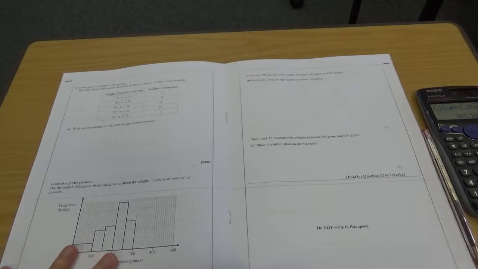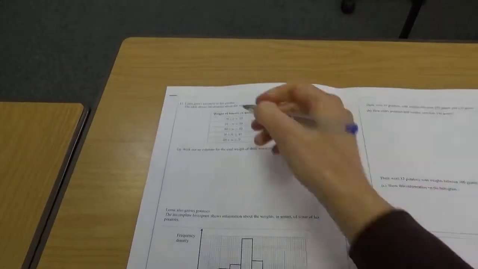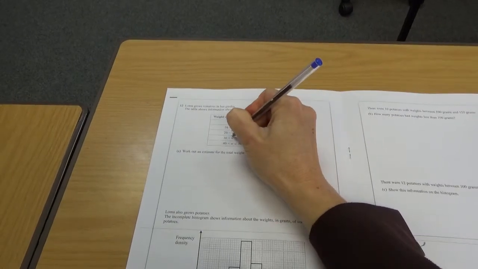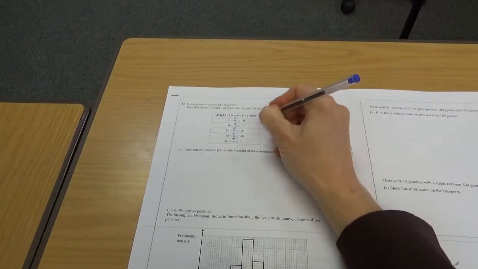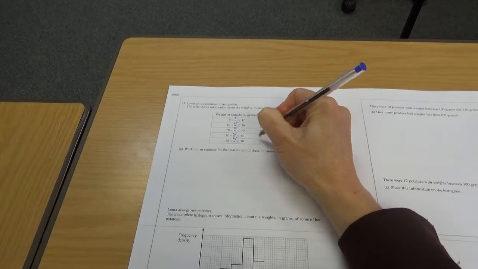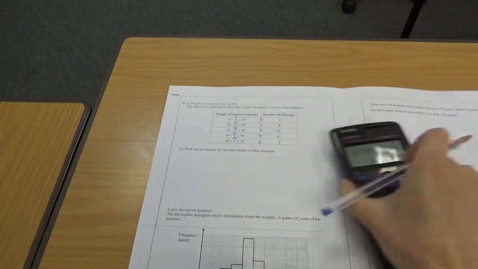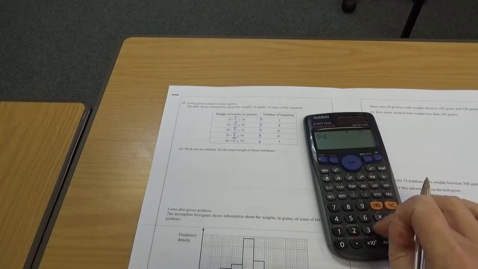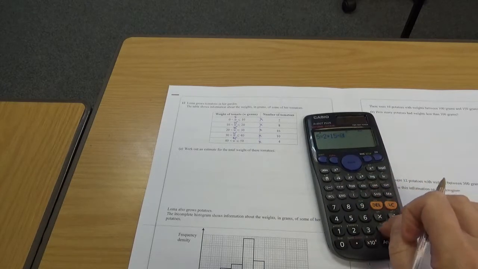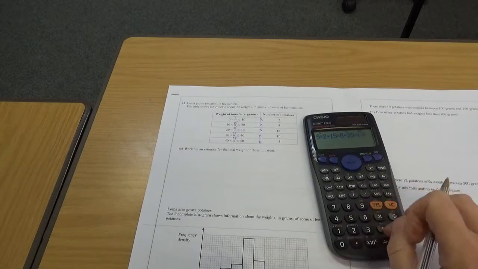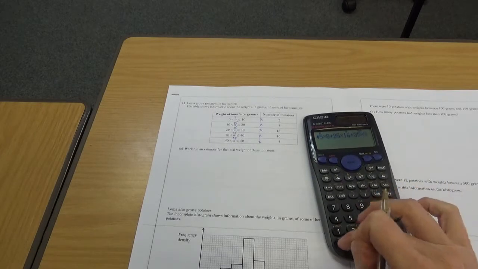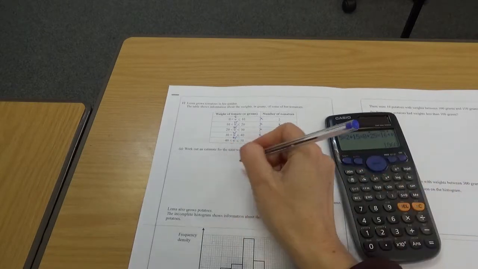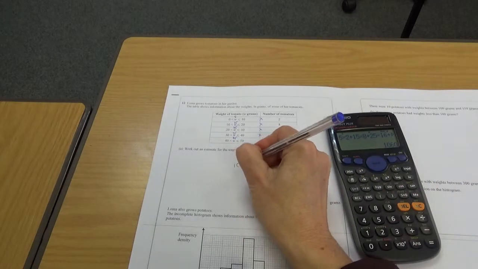Estimate for the total weight, so it's midpoints times the frequency. So 5 times 2, 15 times 8, 25 times 16, 35 times 10, and 45 times 4. Gives me a grand total of 1,060.